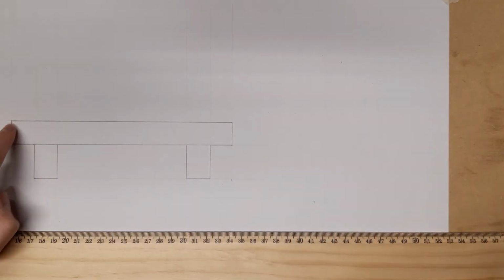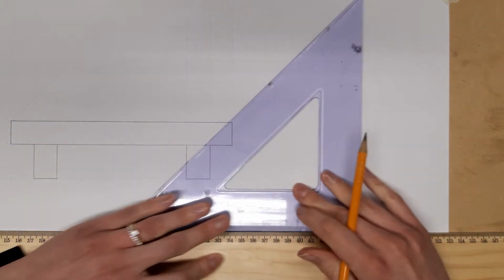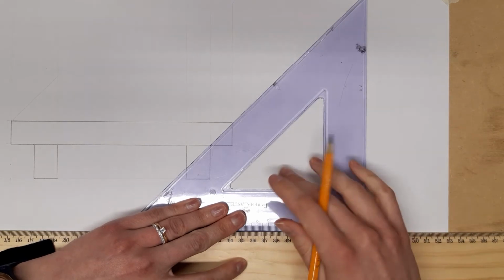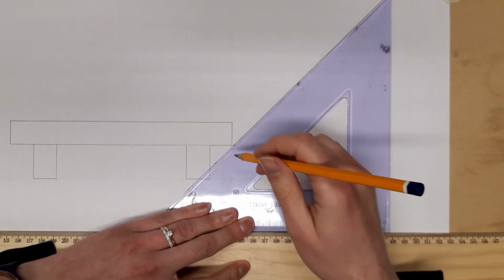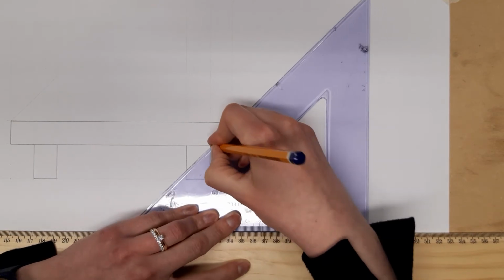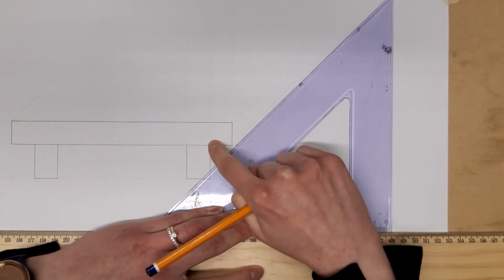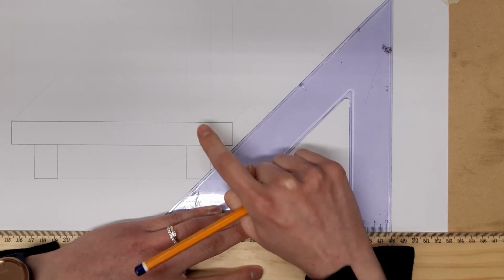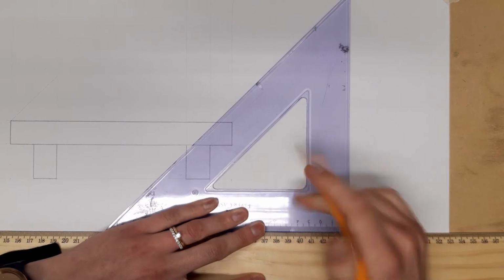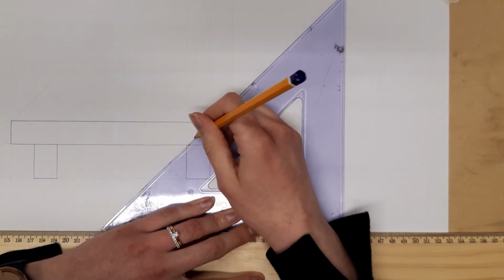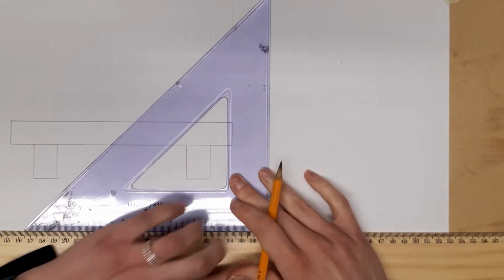I'm starting at the top left. So back at 45 degrees. Back at 45 degrees. Back at 45 degrees. Now, this one here, if I draw it, it's going to cut into the table, so I won't be able to see it, so I'm going to ignore it. Next one, back at 45 degrees. This one the same. It's going to cut into the table, and this one is going to cut into the table, so I can't draw it.